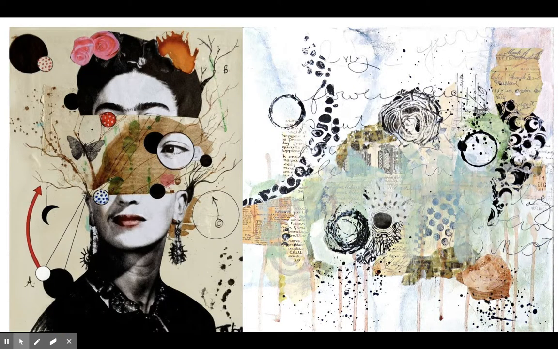Here's a couple more examples. So you can see this one doesn't really have a lot of things that actually look like something, whereas this one, they're using a picture of Frida Kahlo, and then they have other drawings and random pieces of color and things like that in the background.